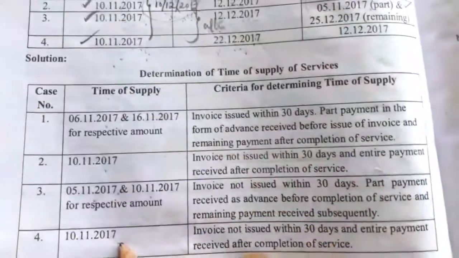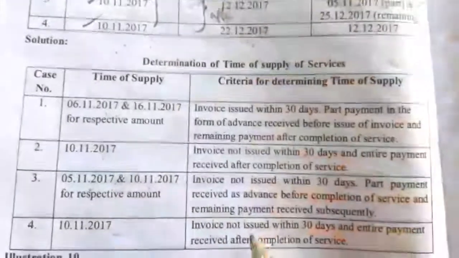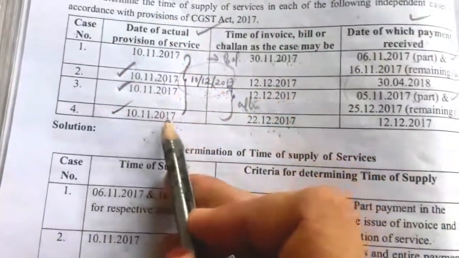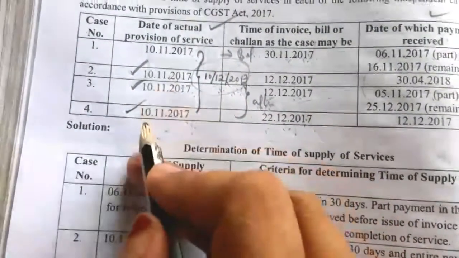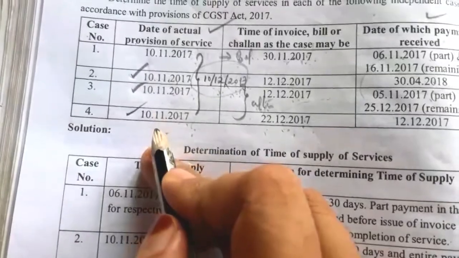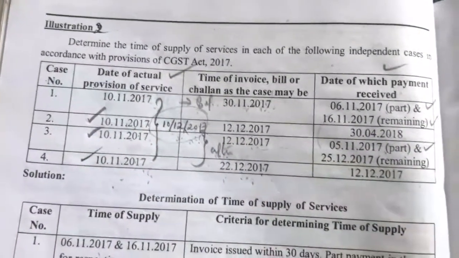So we have to take 10/11/2017 as the time of supply for the fourth case, and here we write invoice is issued after 30 days and the date of provision of service is taken as the time of supply. So this is about the time of supply in the case of services.